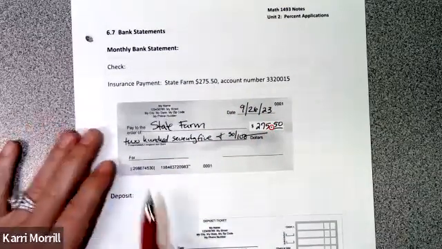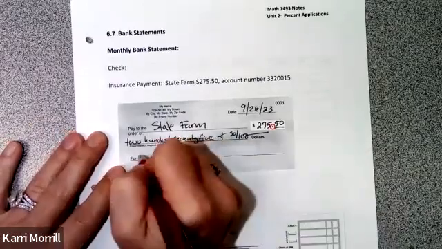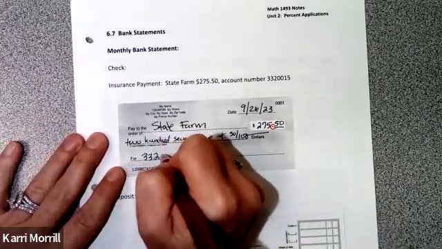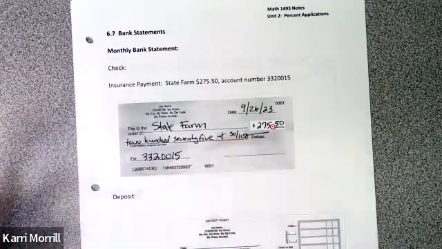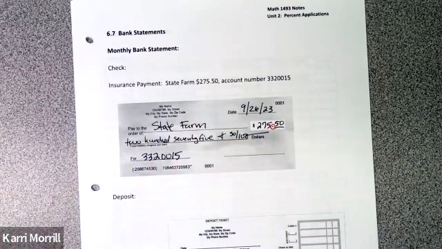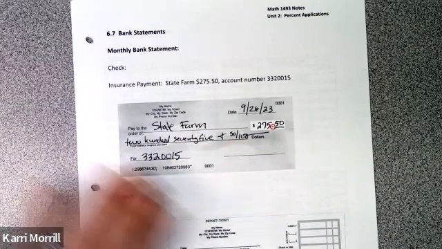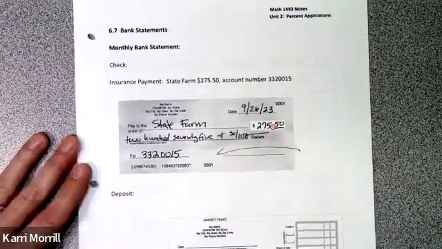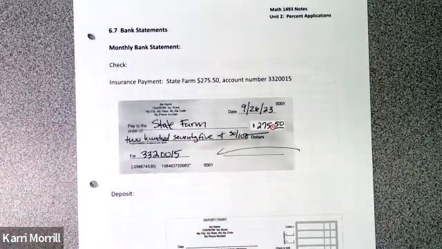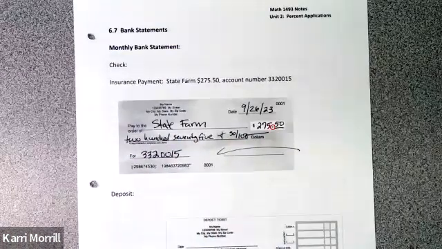A lot of people, if you're paying a bill, will put their account number. It's pretty wise to do that just in case somehow your check gets separated from your invoice when you mail it in. Even though I know most bills are paid online. I pay all my bills online. I don't pay anything by check anymore. And then you just sign right there in that bottom right hand corner. So that's all you do when you're writing a check.